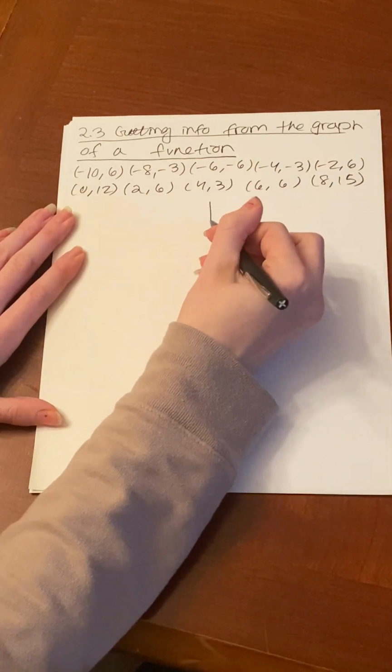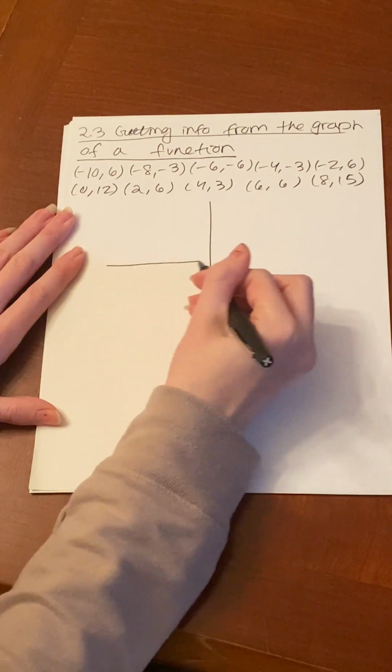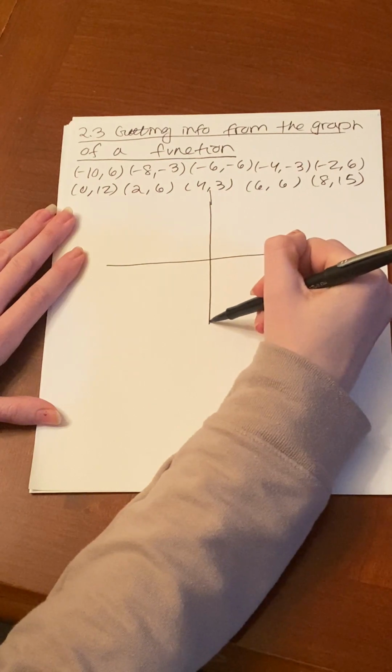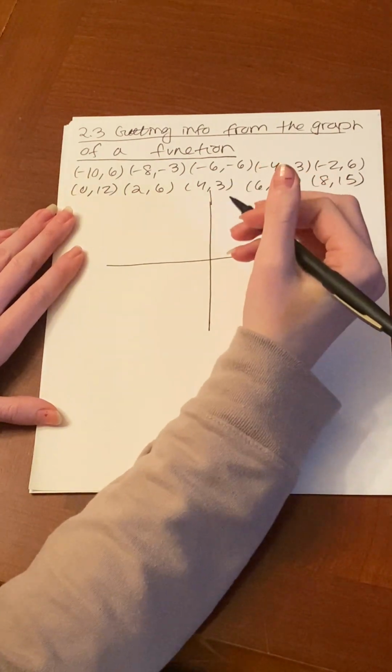So first thing we'll do is just draw a graph like this, and then we'll make our points.